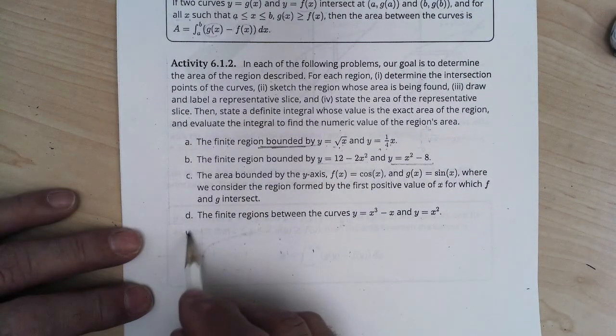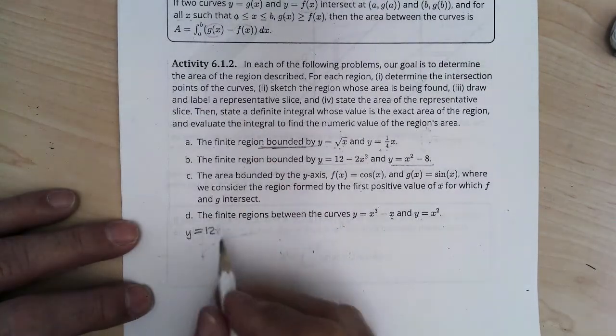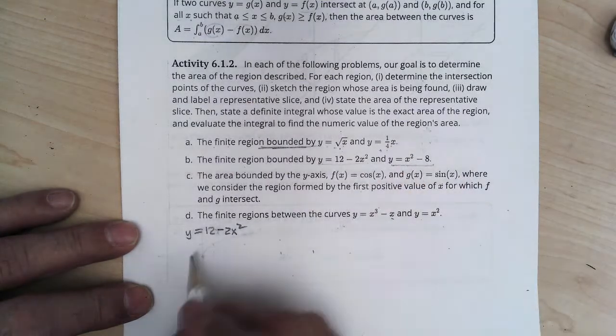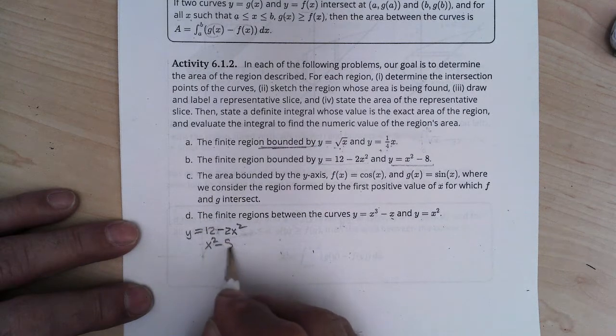That's y equals 12 minus 2x squared, and x squared minus 8.